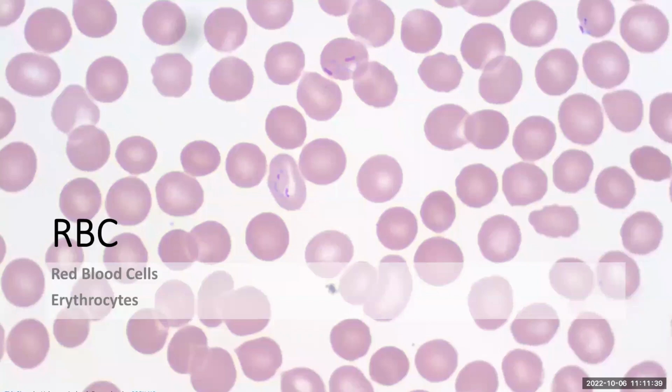So when we're talking about an RBC, here's a picture of a screen of just red blood cells. They are also called erythrocytes. I know you're taking etymology right now. Erythr with the R is red. ERYTHR always means red. O is the combining vowel. Cyte is a root. And so we're talking about red cells. It's right there in the name.